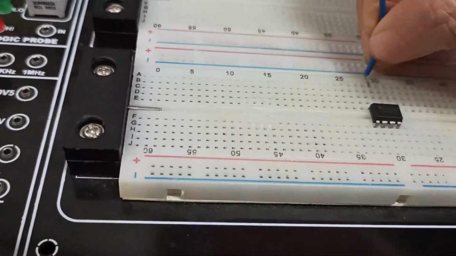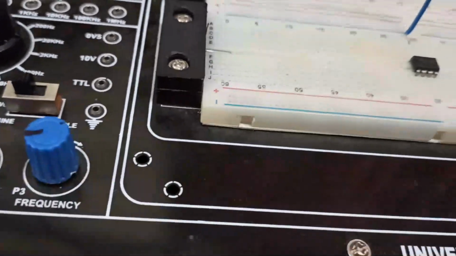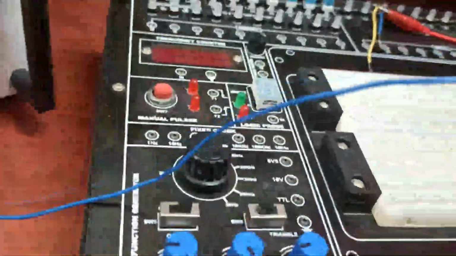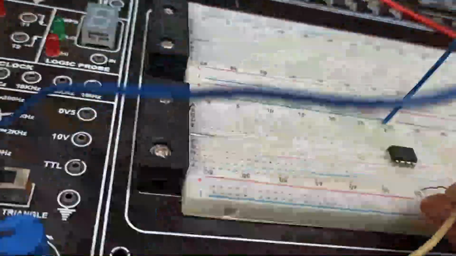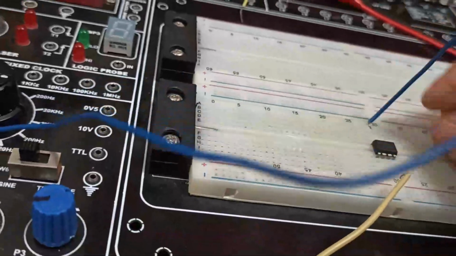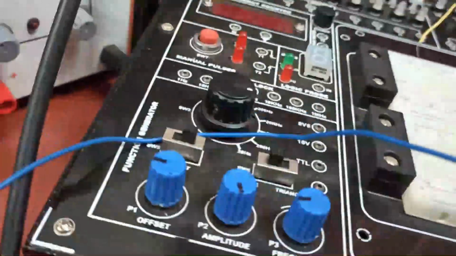See, I have connected pin number 7 to the positive power supply, and the negative supply is to be given to pin number 4. So this is the negative power supply. I will give it to pin number 4. Both the power supplies I have given.